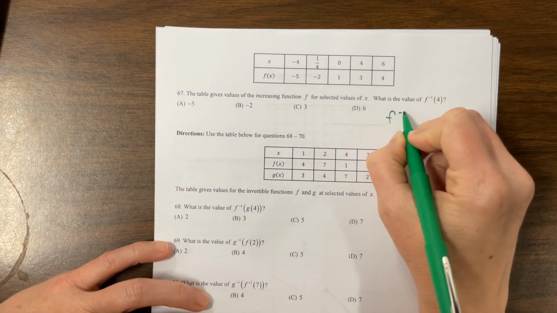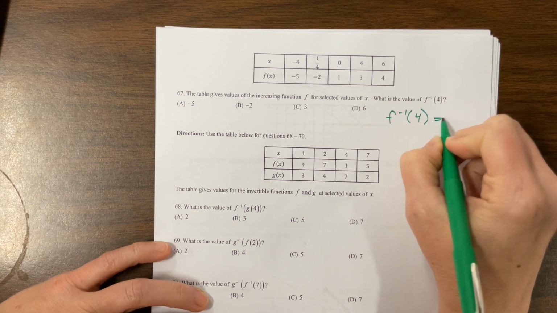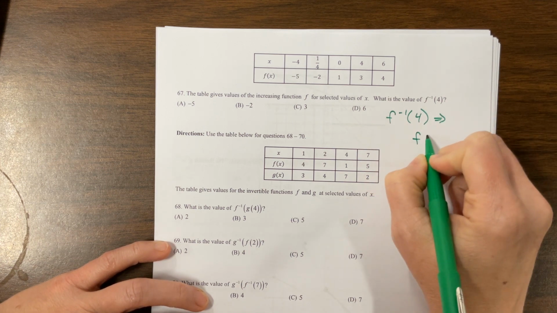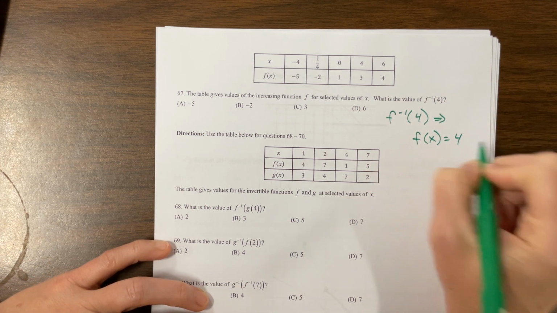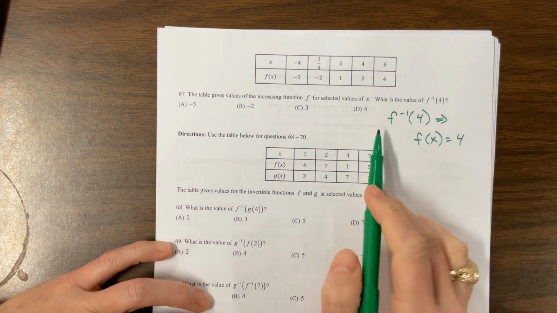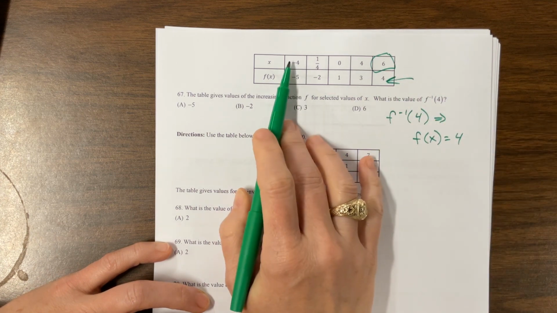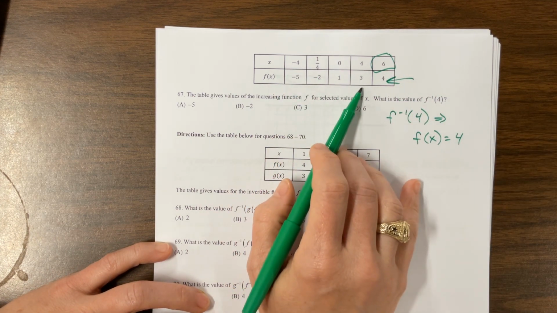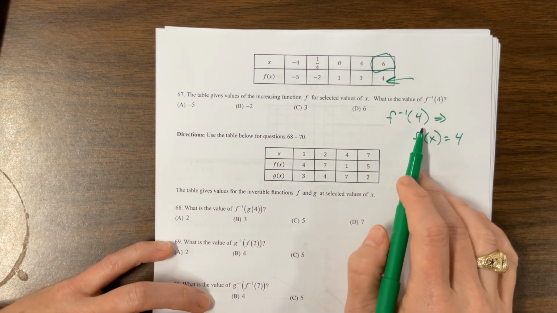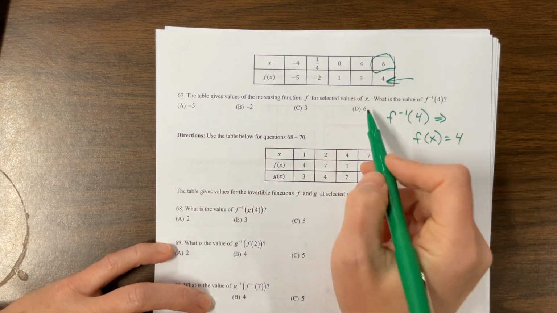Okay, if I have f to the negative 1 of 4, what that's telling me is that we're looking for x. We're looking for the x value that gives me a y of 4. So when I see a y of 4, I want the x value, and that's at 6. So it's not a 4 here to get a 3. What this is, yeah, they're switching around. So what did I just say? The answer should be 6.